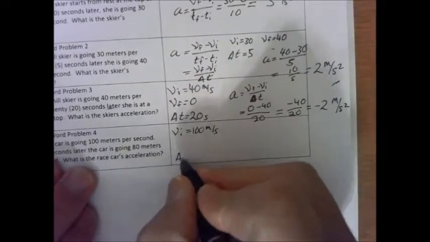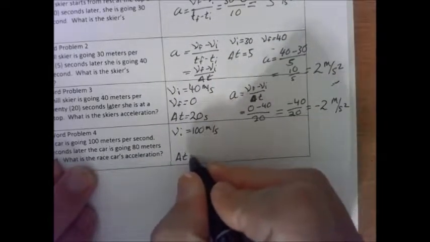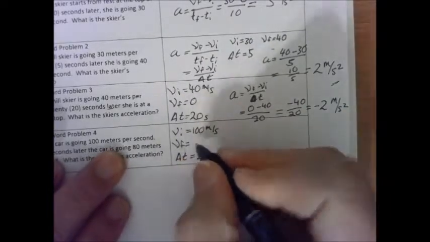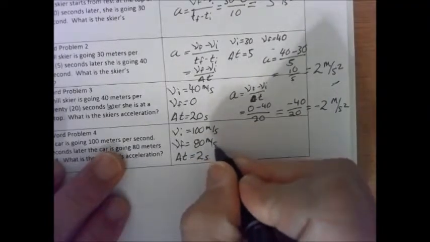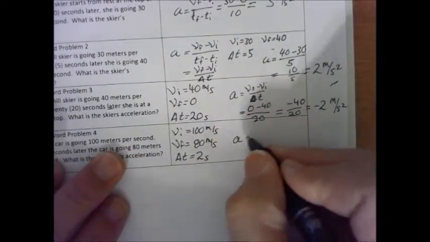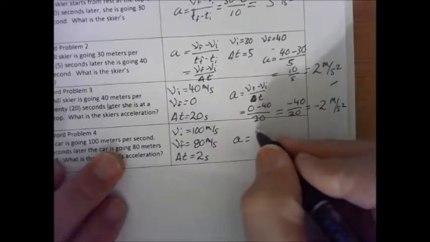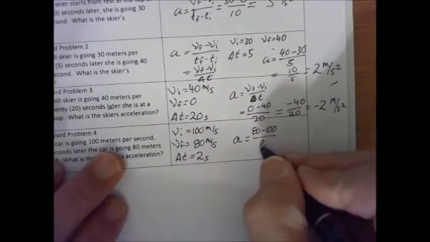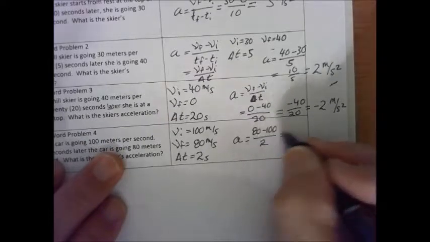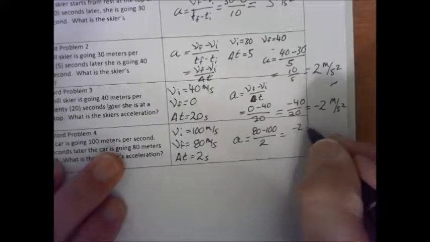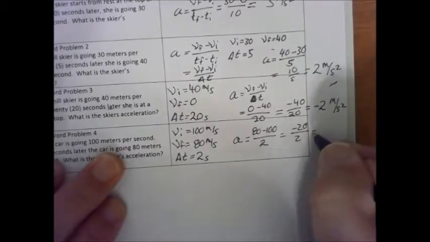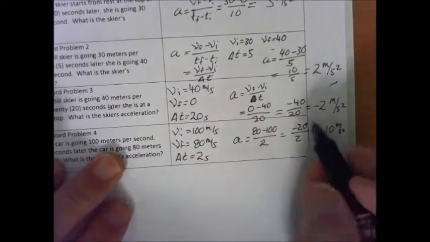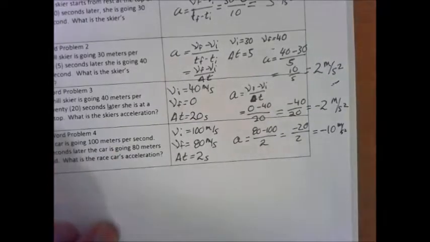2 seconds later, so our delta T is going to be equal to 2 seconds. It's going 80 meters per second, so our final velocity is equal to 80 meters per second. Plugging that in our equation, the final velocity was 80. The initial velocity was 100. Our change in time is equal to 2. So that's 80 minus 100 is a minus 20 over 2 is equal to negative 10 meters per second squared. You got to get these in the right order so that you know whether you've got a negative sign or not.